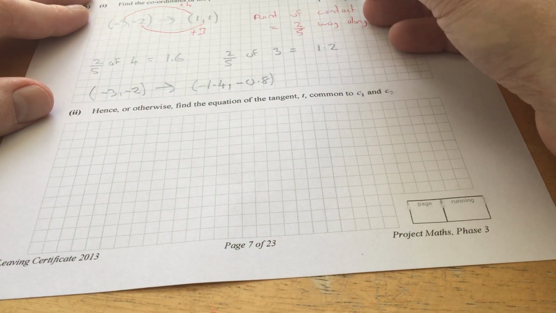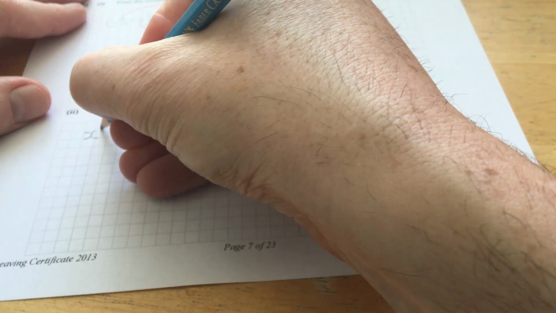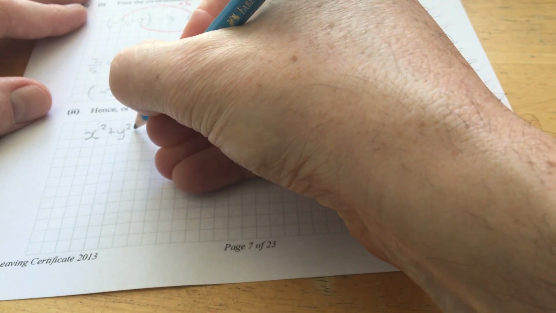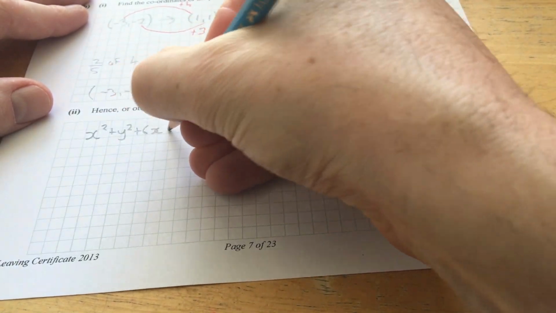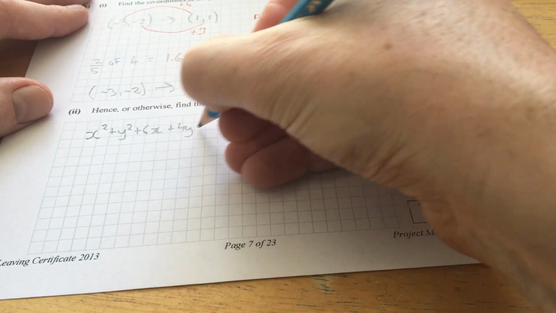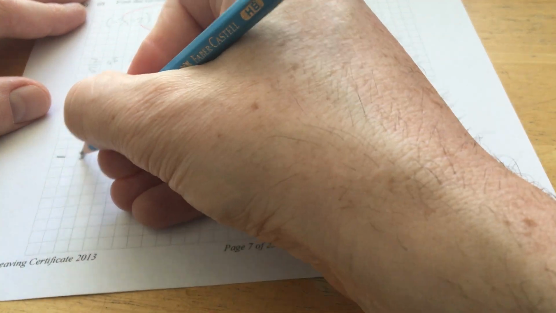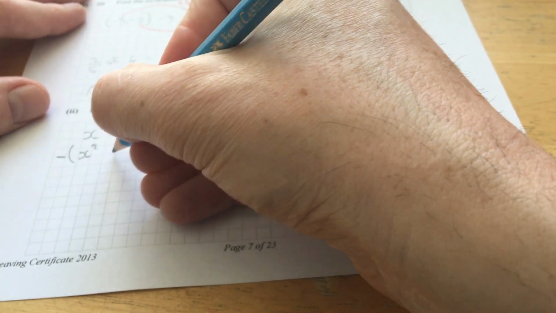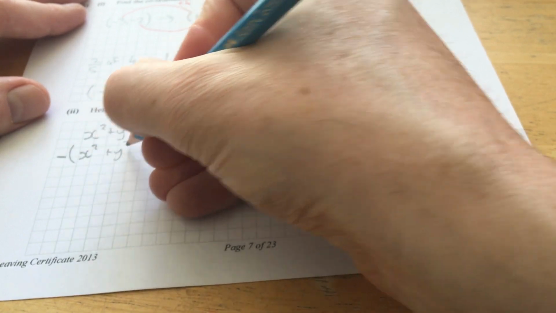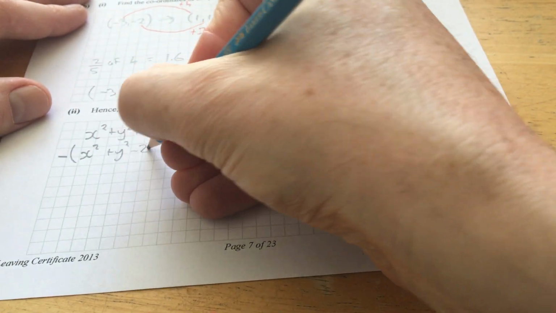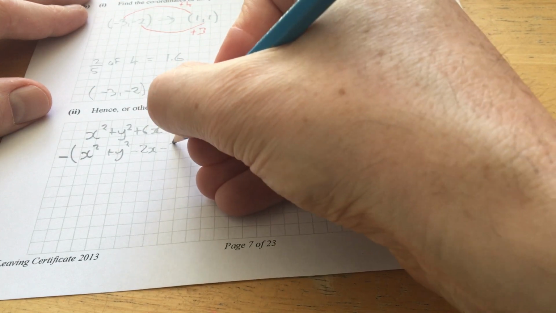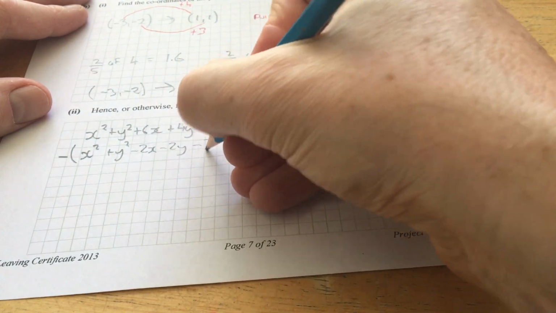So what we're going to do is subtract the two circles. So x squared plus y squared plus 6x plus 4y minus 9 equals 0, and just subtract the other circle. Now you're going to subtract all of it, so put the minus sign outside the bracket, so the minus sign will change the sign of everything inside the bracket.